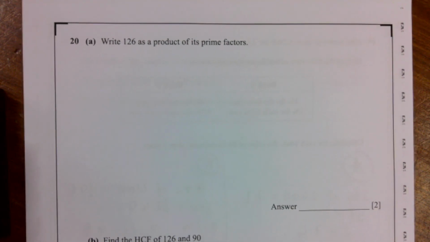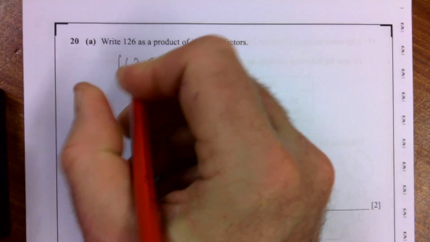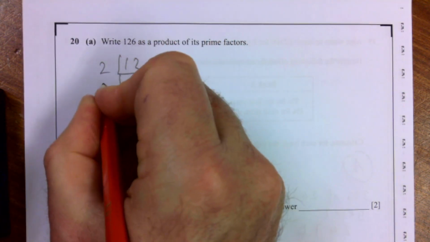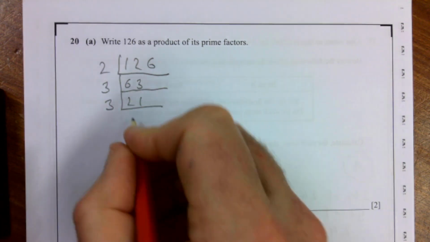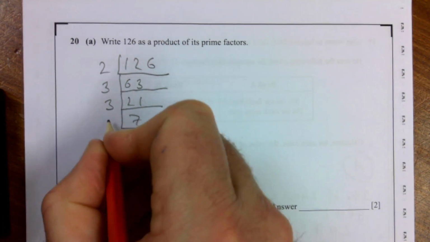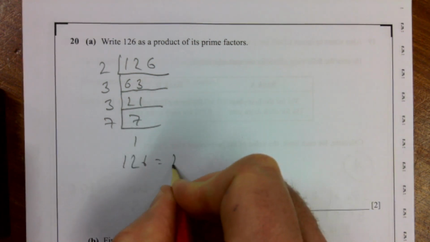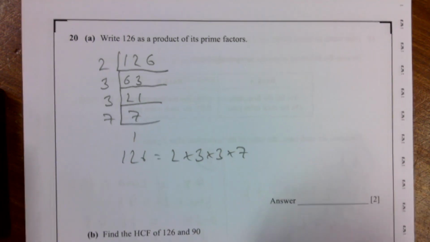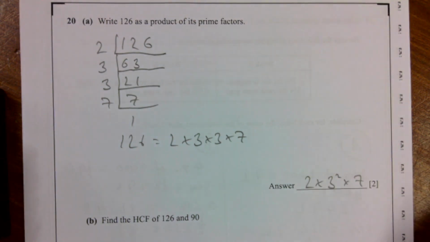Question 20. Write 126 as a product of its prime factors. So 126 divided by 2 gives me 63. That then divides by 3 to give me 21. It divides by 3 again to give me 7 and divides by 7. So 126 is 2 times 3 times 3 times 7. Or if we want, 2 times 3 squared times 7.